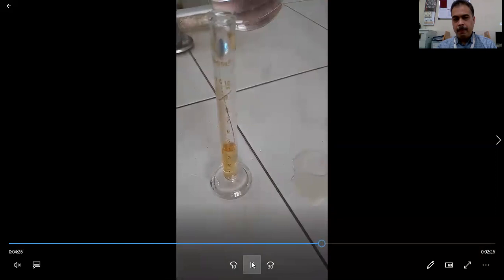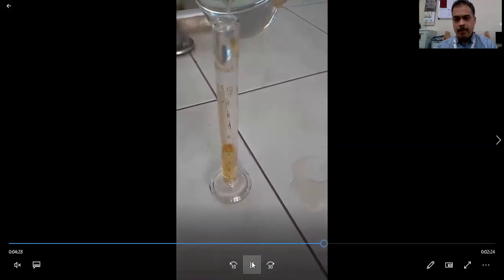Then for the 4th, 4 ml filtrate and 6 ml water. For the 3rd test tube, 3 ml filtrate and 7 ml water.